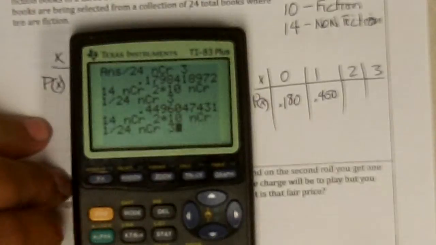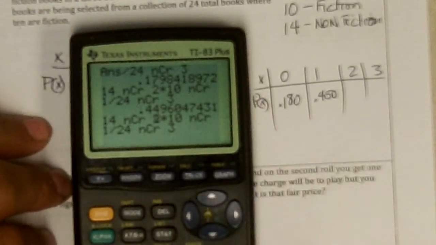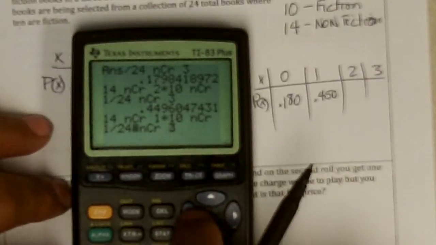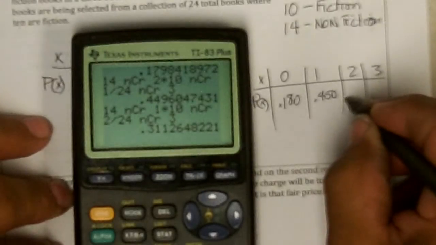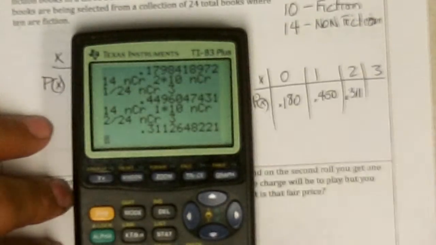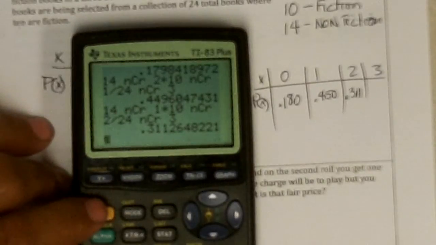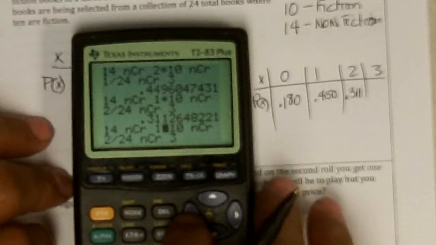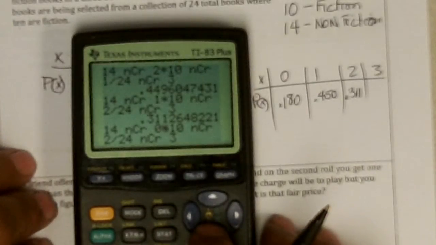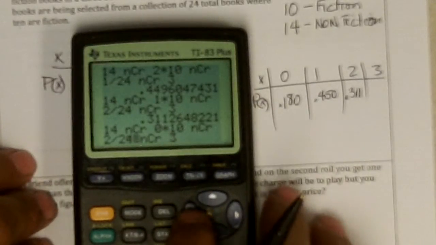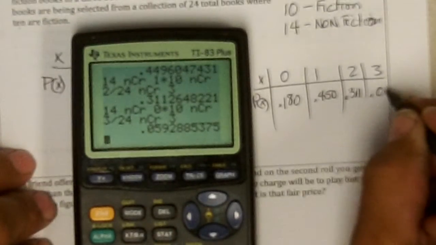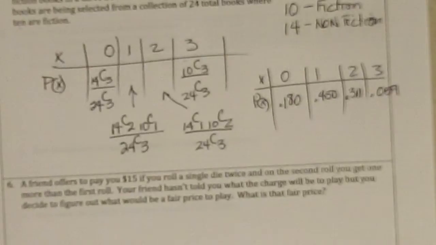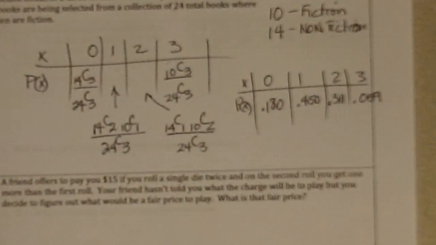To choose 2, so I got to go up here and choose 1 non-fiction and 2 fiction, and that comes out to be 0.311, and then 3. So I'm going to have to pick no non-fiction and 3 fiction, and that's going to be 0.059. Okay, so that's number 5.